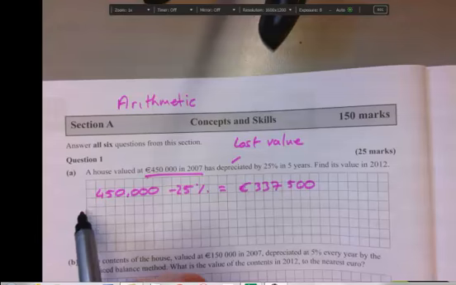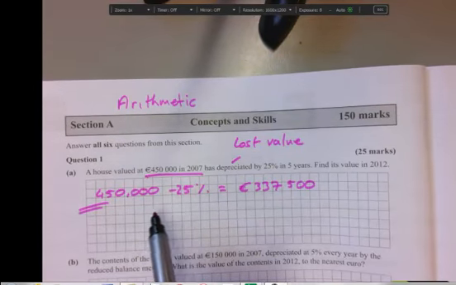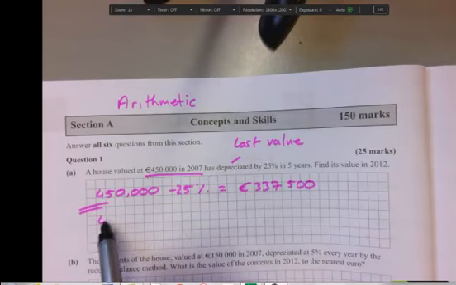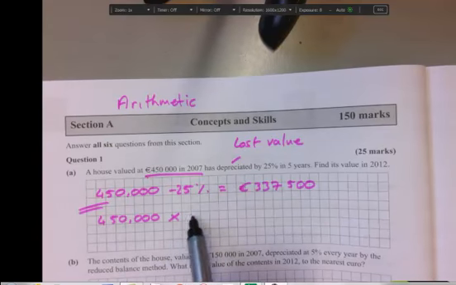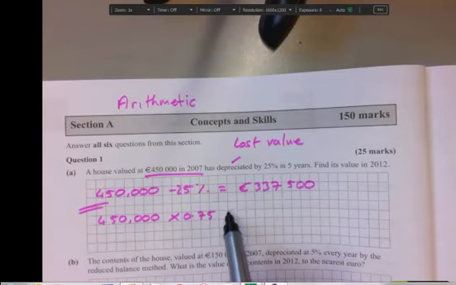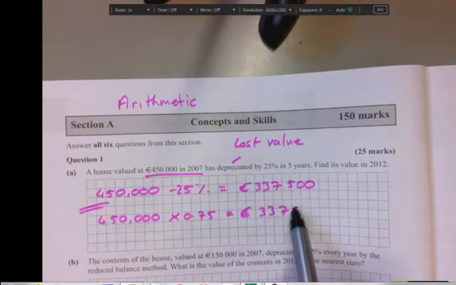If you don't have a Sharp calculator, an alternative would be, well, if it's lost 25% of its value, that means that it's now worth 75% of its value. So 450,000 multiplied by 0.75. If you do it that way, you'll get 337,500.